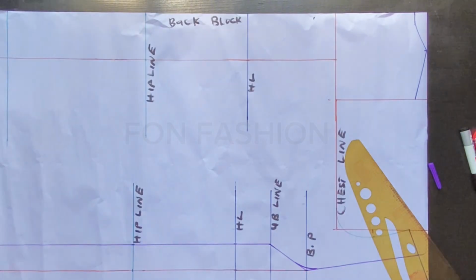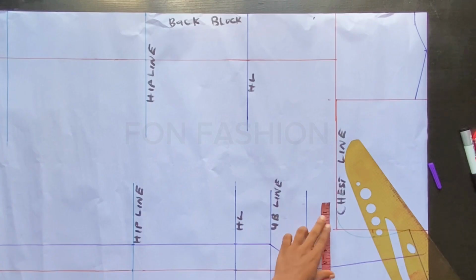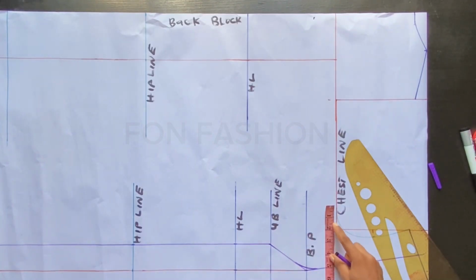So I'm going to be marking my horizontal measurements. I have bust measurement of 36 divided by 4. I have 9, so I'll mark down 9 inches.